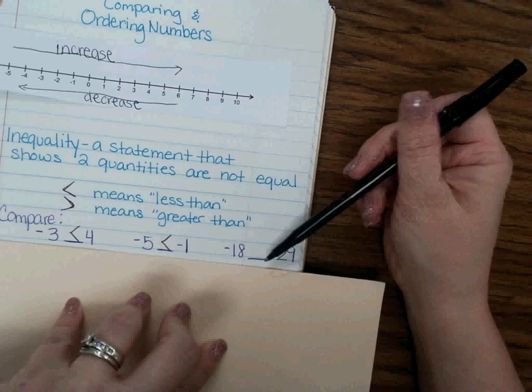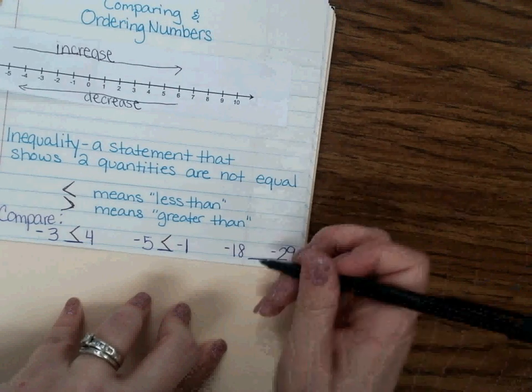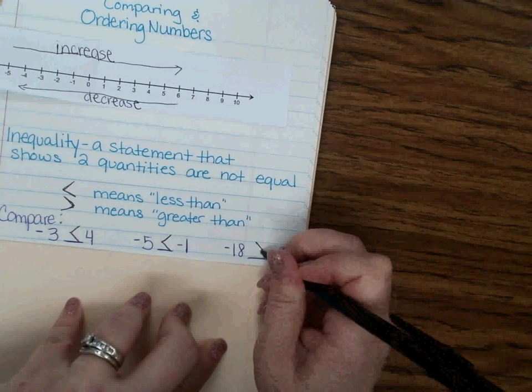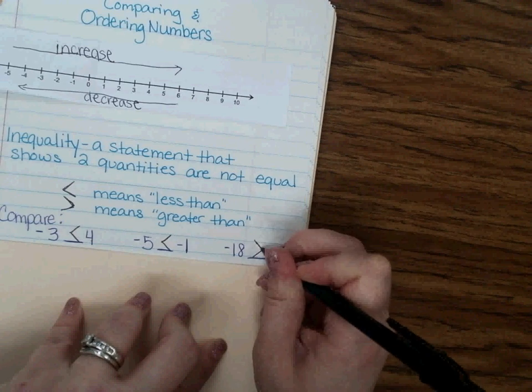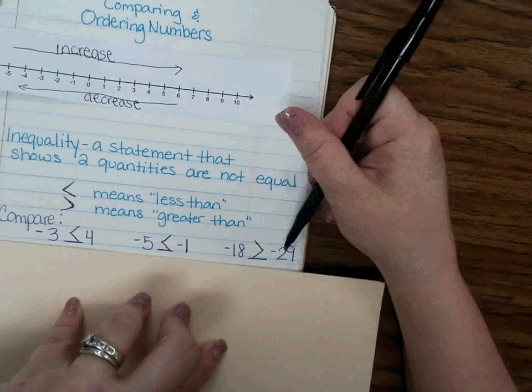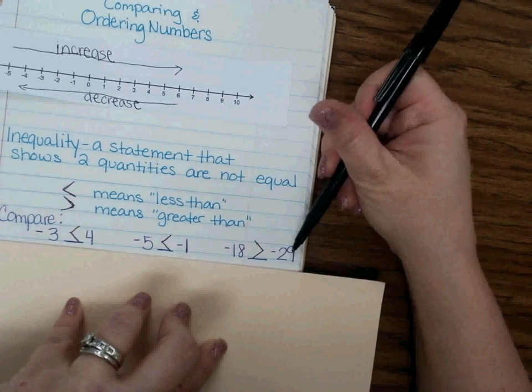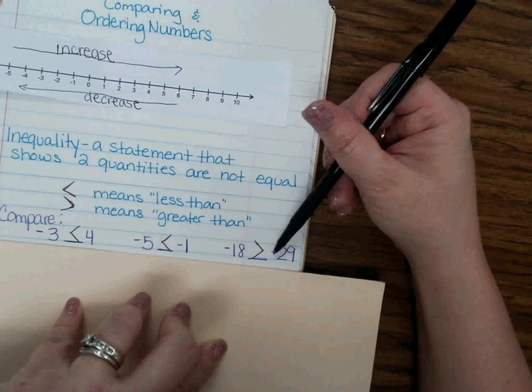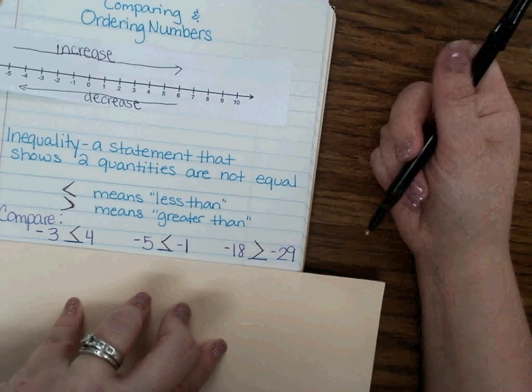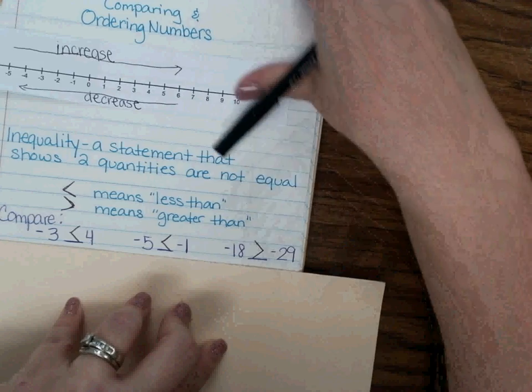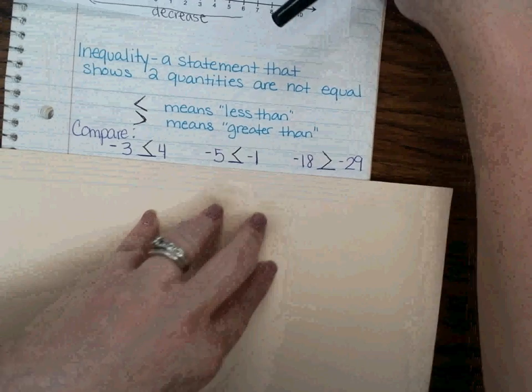It has decreased further on the number line, and negative 18 is actually my bigger number. Notice that 29 is bigger than 18, but negative 29 is smaller than negative 18. So negative 18 is greater than negative 29.